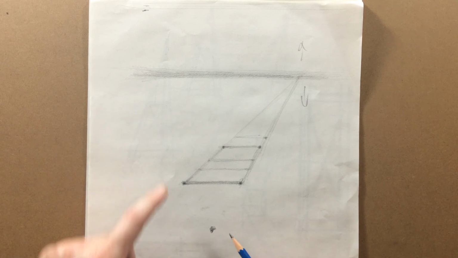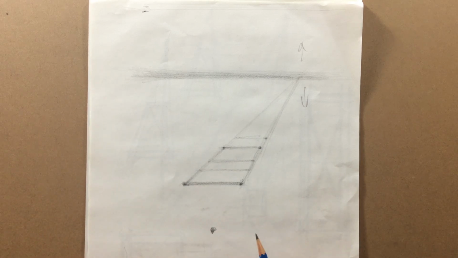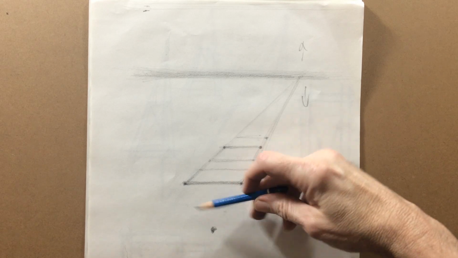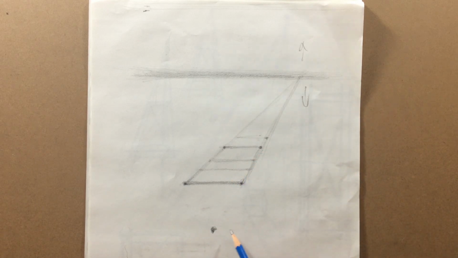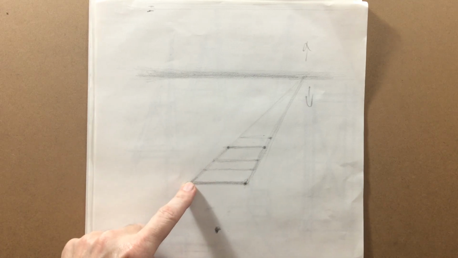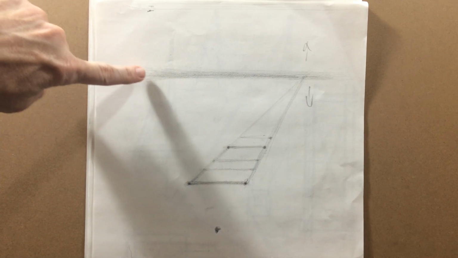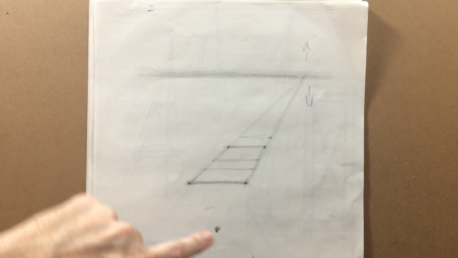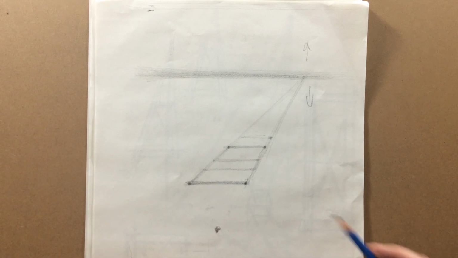If I moved it down here, if this was the left point and I wanted to shift it down here, I'm going to do the same kind of thing. I know these two, and I'm going to use these two and the division line to figure out the other one.